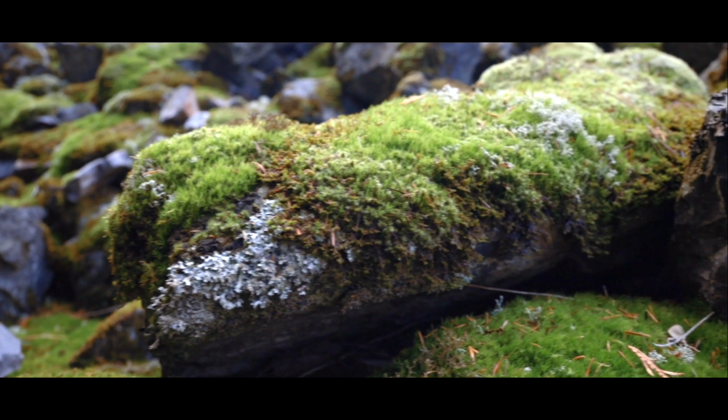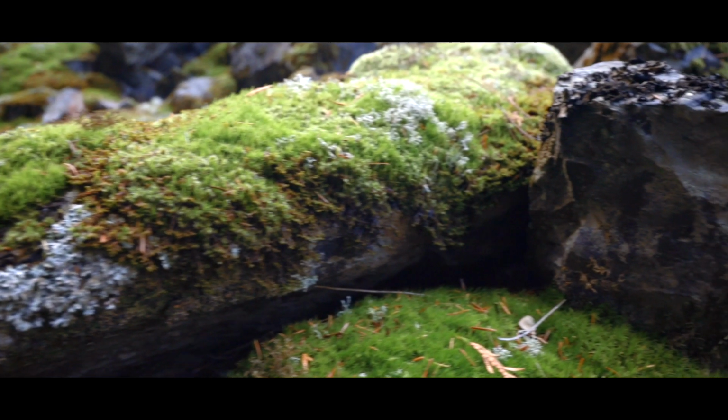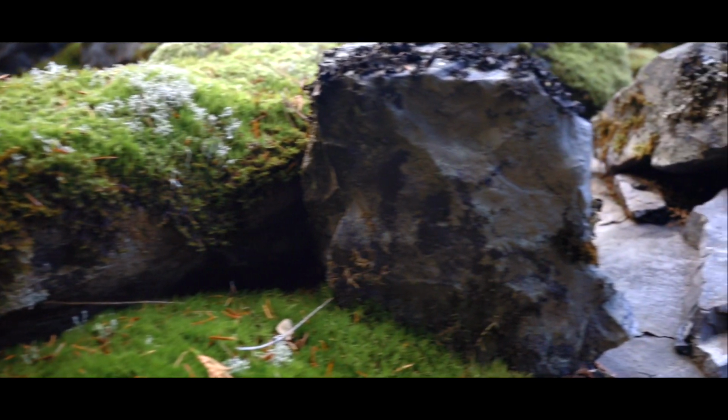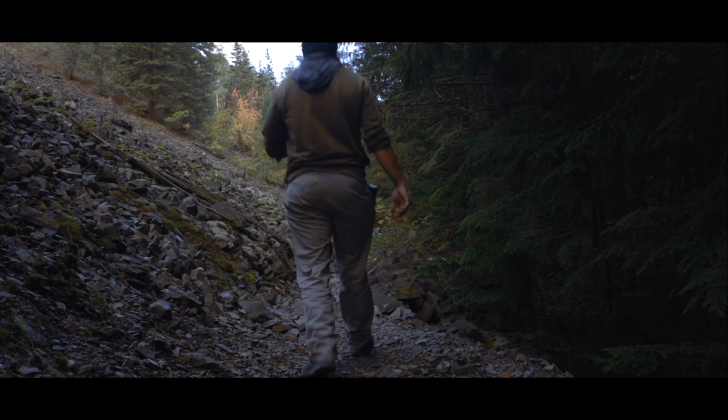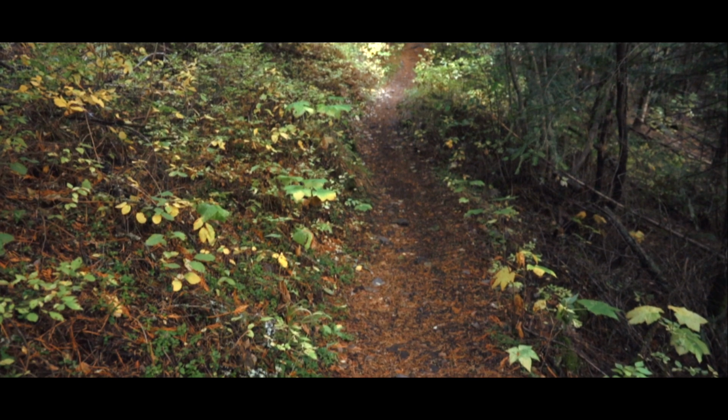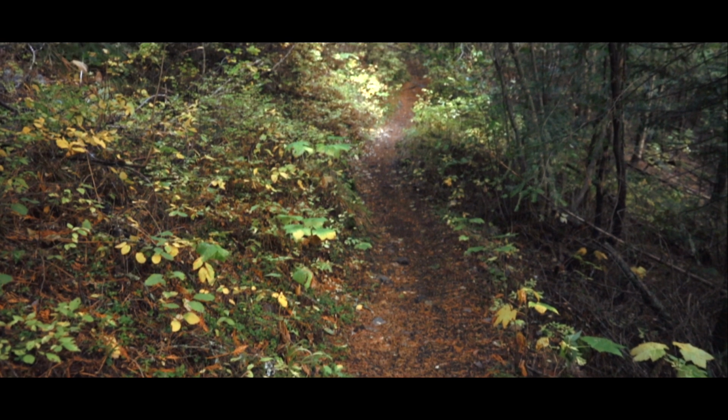Ice Age memories lost in time. Follow the trail, and the mountain's secrets are revealed.